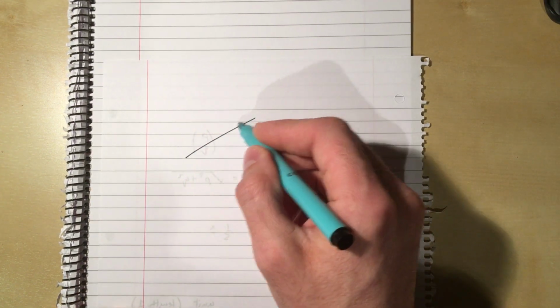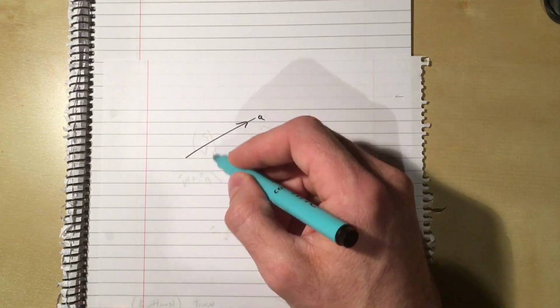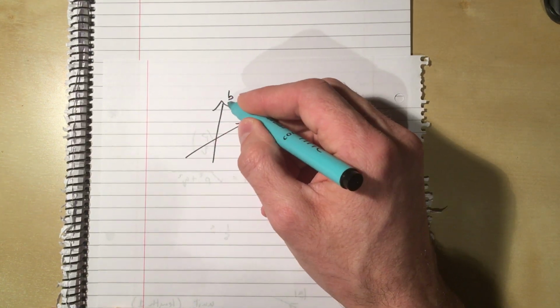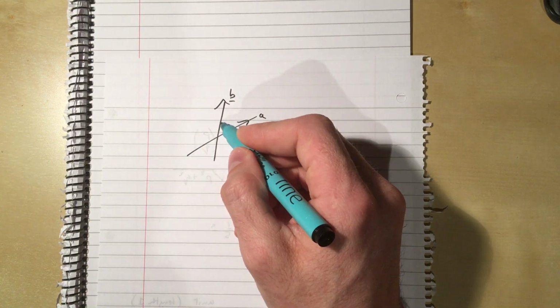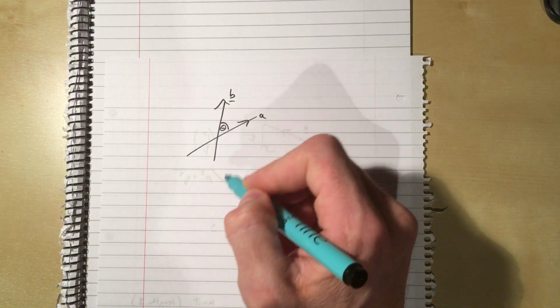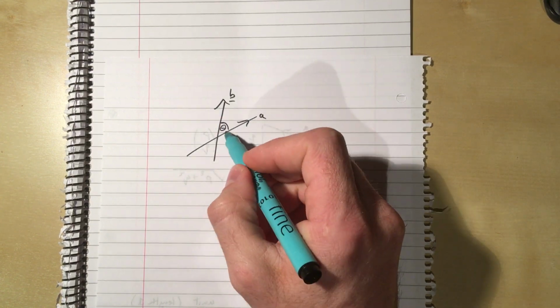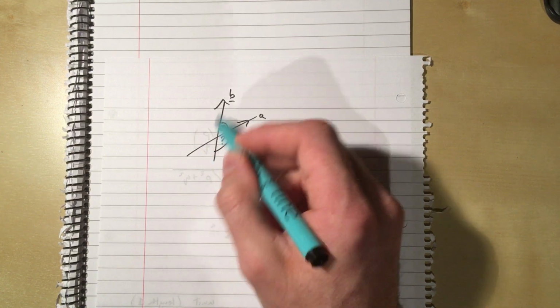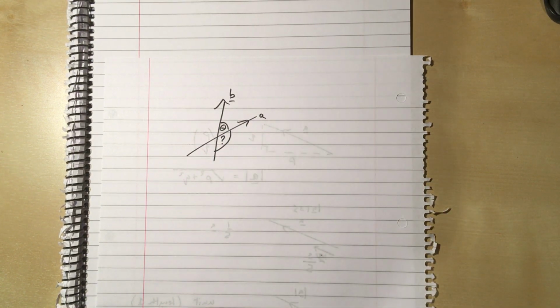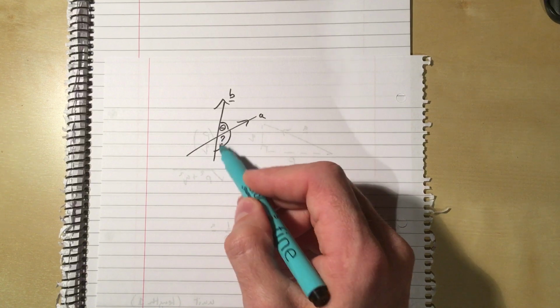So if I have vector A and vector B, well, it doesn't matter where vector A starts and where vector B starts, so I could draw them crossing anywhere. Now, if you look at that, the angle between vector A and vector B, you might think would be this angle here, but what about this angle here? There are two angles between vector A and vector B. Why should it be that we define it as this angle and not this angle?